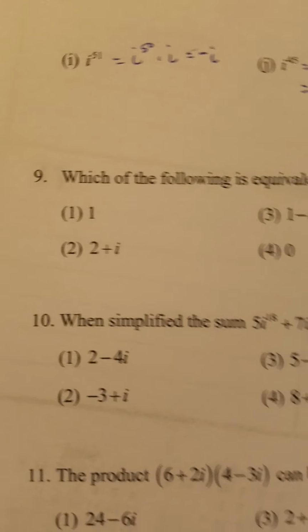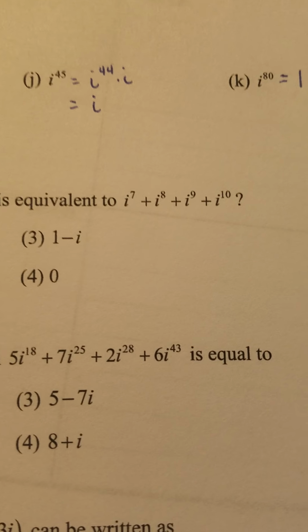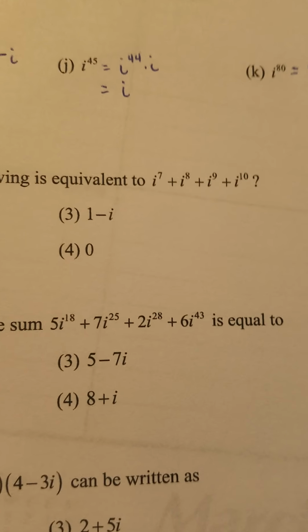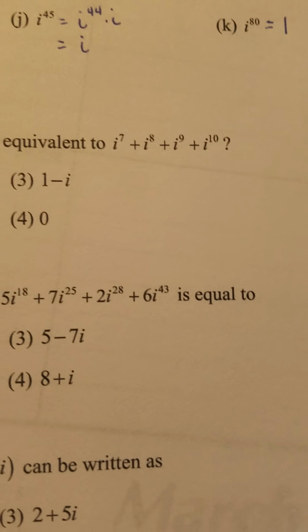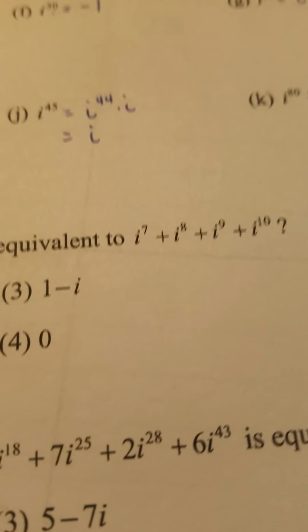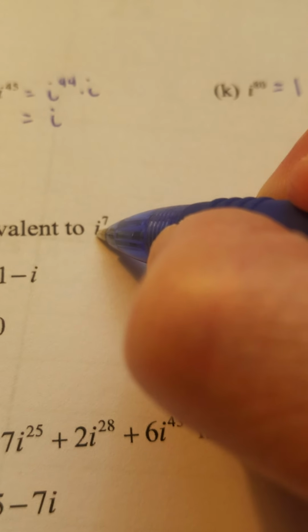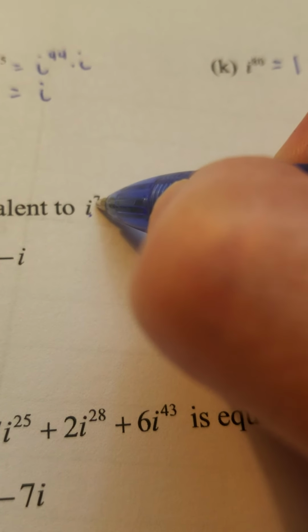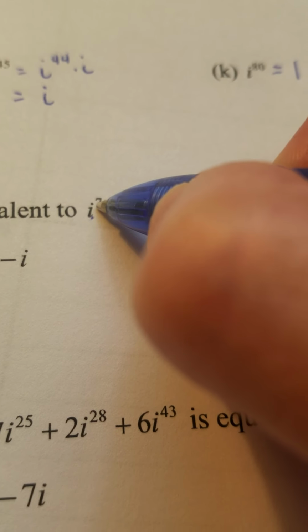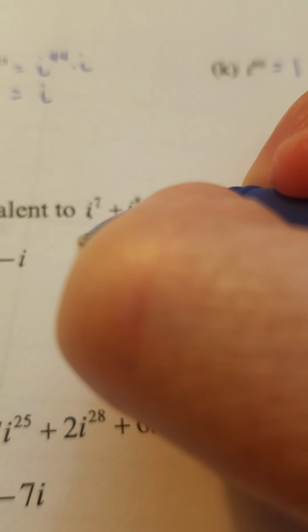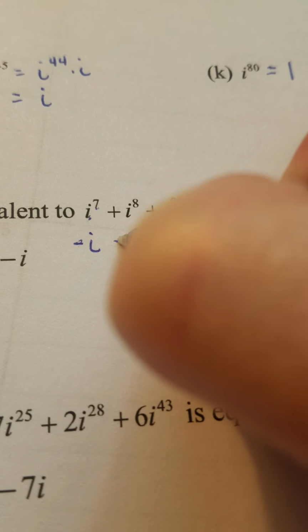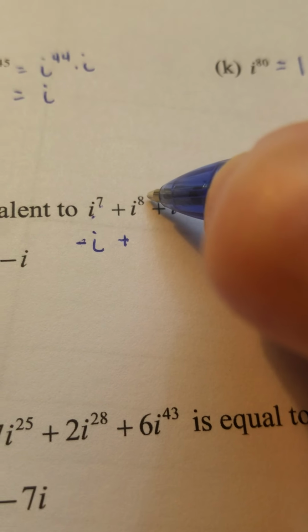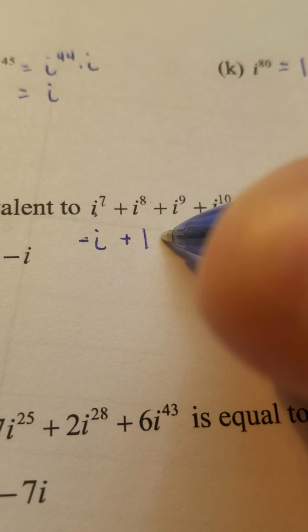Number 9, which of the following is equivalent to i to the 7th times i to the 8th times i to the 9th times i to the 10th? So I'm going to work through this really quickly. i to the 6th times i to the 6th. 6 is only divisible by 2 once, so that's going to be negative i. i to the 8th, that's divisible by 2 twice, so that's just 1.